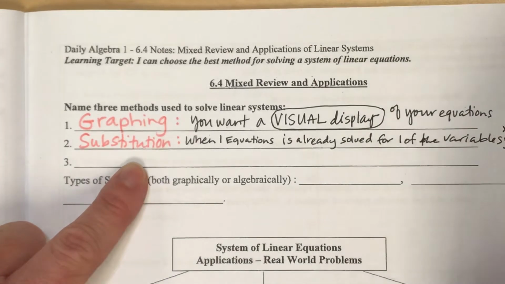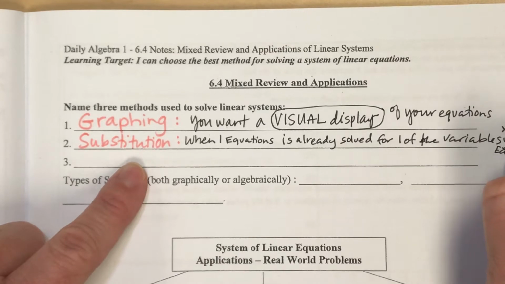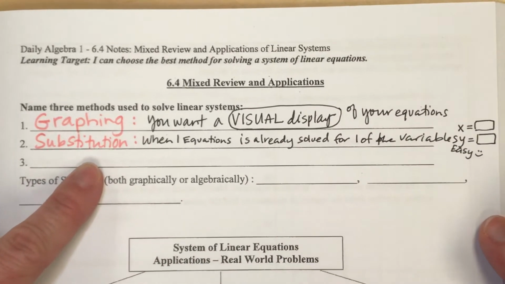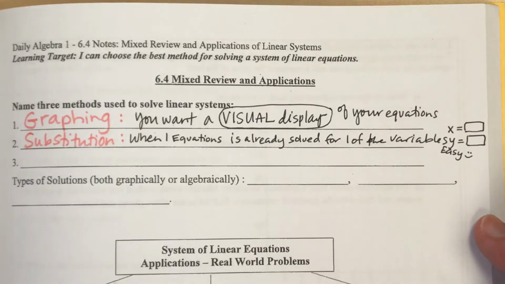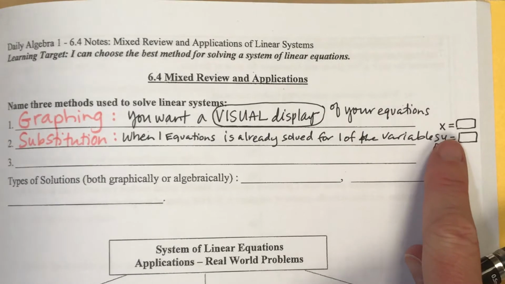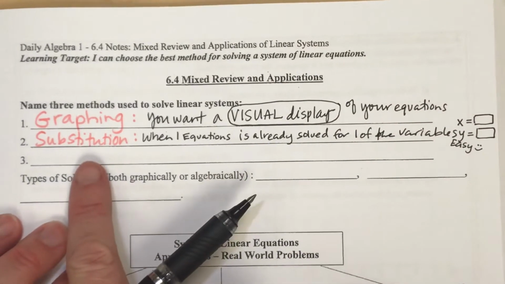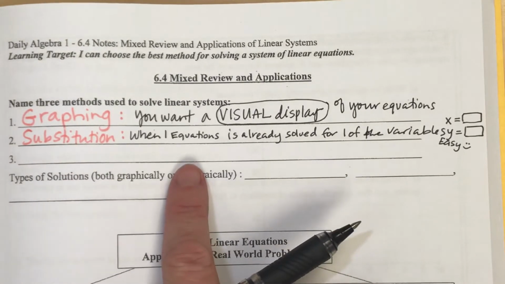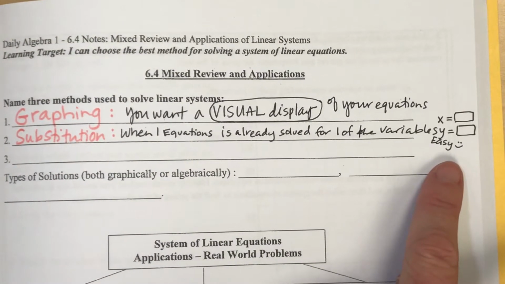Or I would say it's easy to solve for one. Meaning like, maybe you'd have x plus y equals 2. It'd be easy to solve for an x, or easy to solve for a y. So that would be when I'm looking at my functions and I don't need a visual display, but I do notice that it's easy to solve for one of the variables, or perhaps it's already done for me.